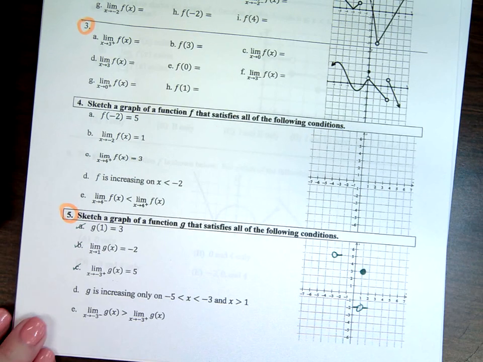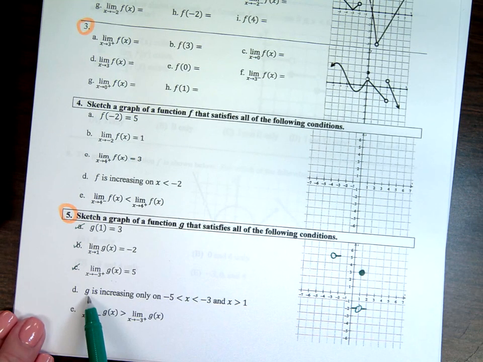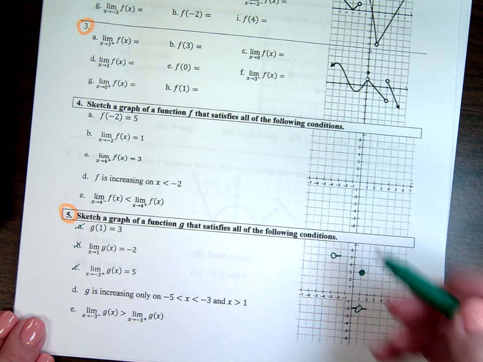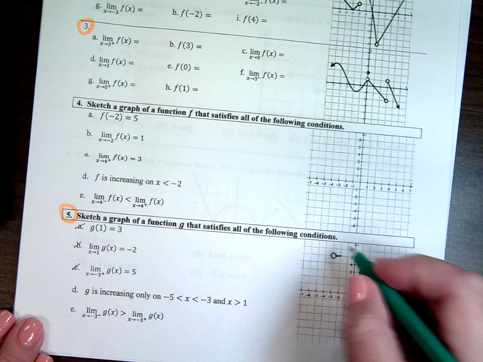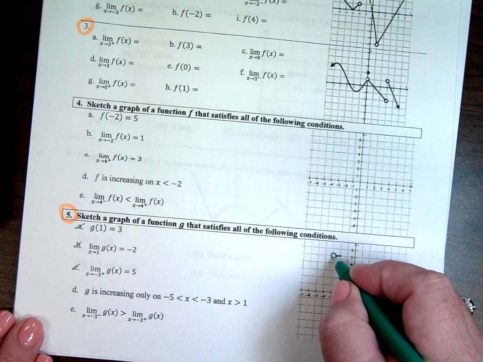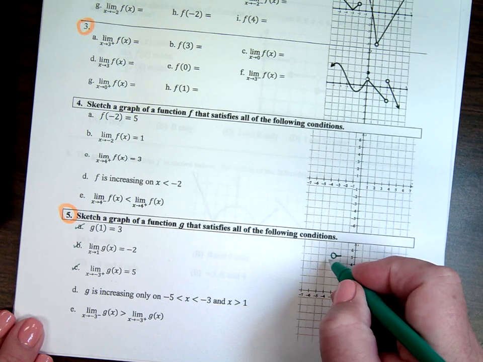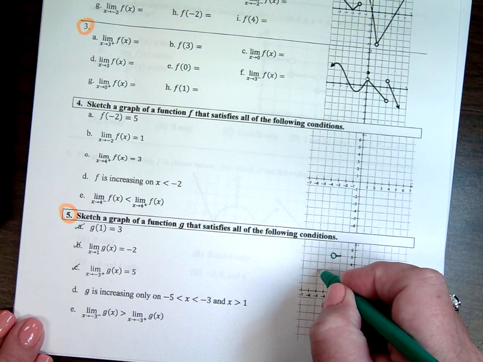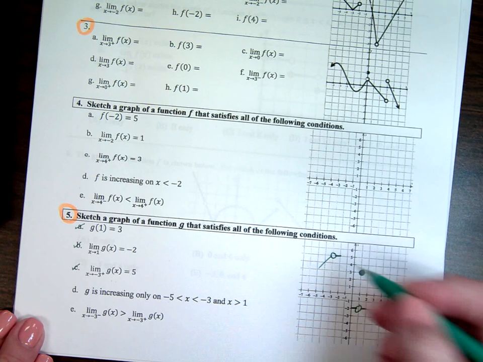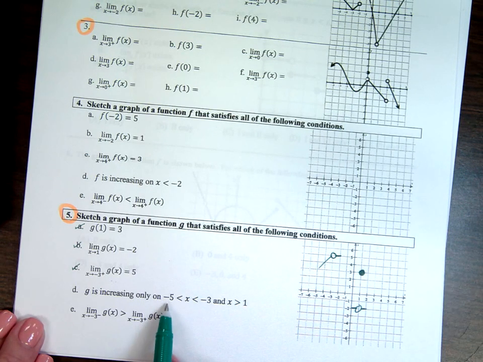And now I'm at D. D says my function g is increasing only between -5 and -3. So it is increasing over here. -5 is here, and it doesn't matter where you put it, it just is increasing from -5 to -3.